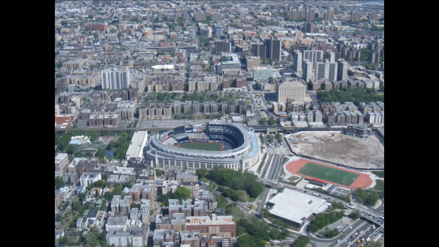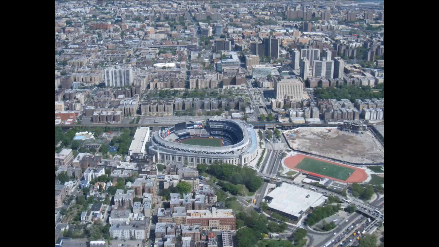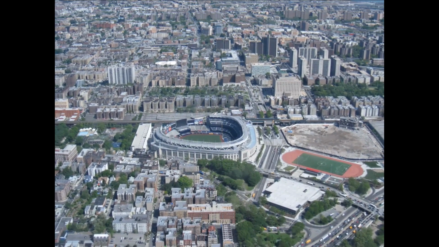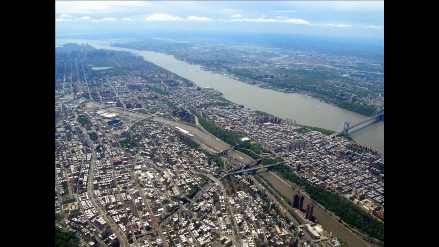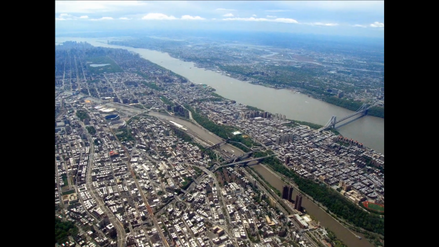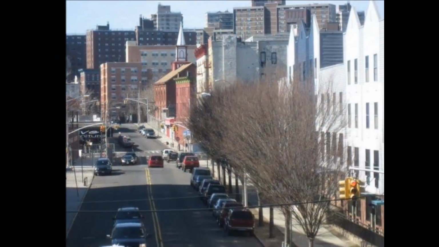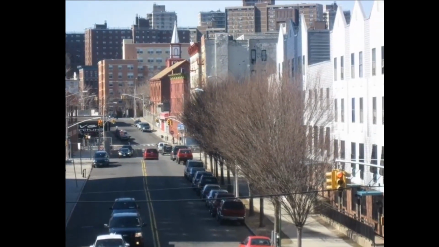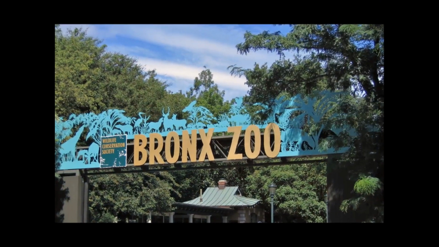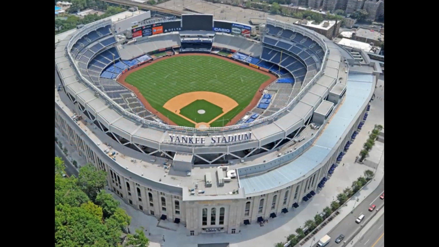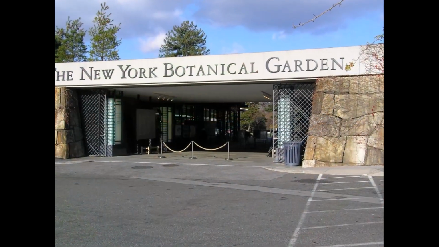Largely residential, the Bronx includes dozens of vibrant neighborhoods. Parts of the Bronx, however, fell victim to decay and abandonment in the 1970s, when the population of the borough fell by 20%. Since then, the process has reversed with rehabilitation of most devastated areas. The borough's many attractions include the world-famous Bronx Zoo, Yankee Stadium, and the New York Botanical Garden.